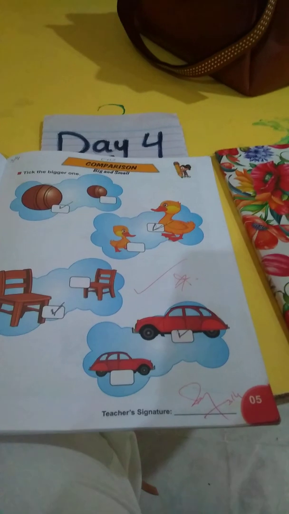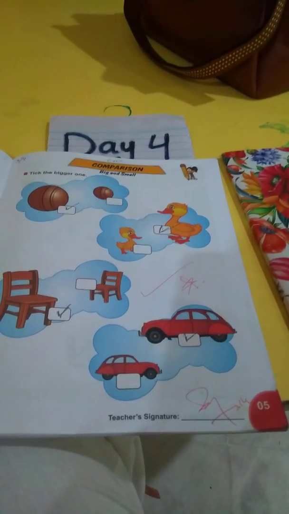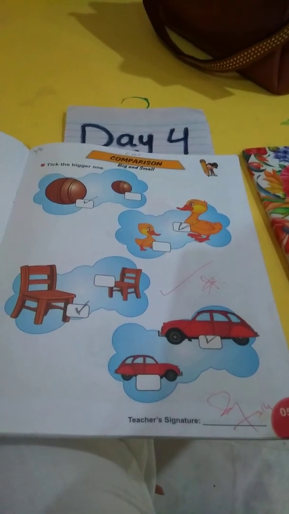Okay, students, this page number 5 is done now. Now you learn the concept of big and small.